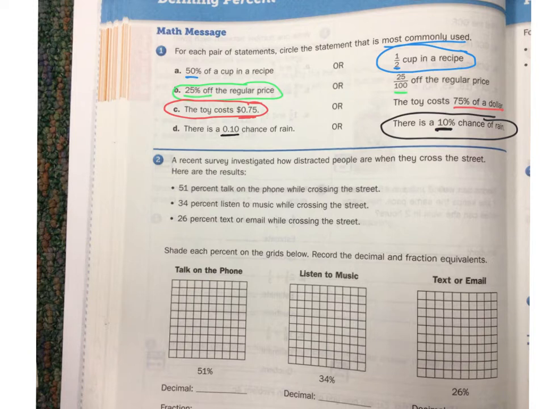So the point of that, ladies and gentlemen, was to see that we use different numbers in different situations. Percent sometimes makes sense, sometimes decimals do, sometimes fractions do. We certainly can convert back and forth between them. They all mean the same thing, but they're representative and they kind of make our brains think differently.